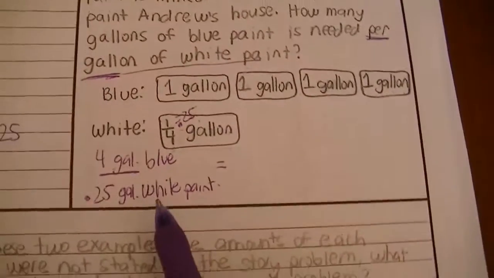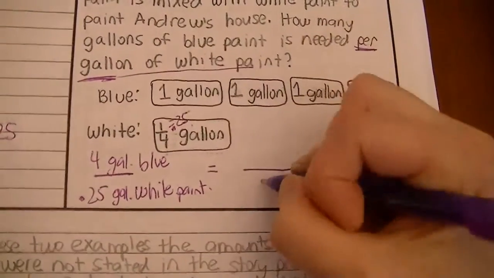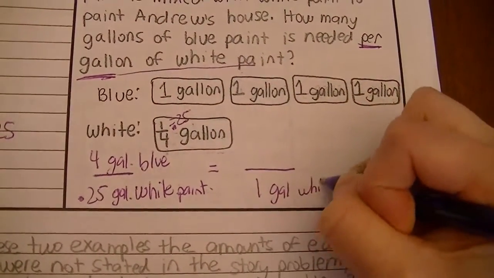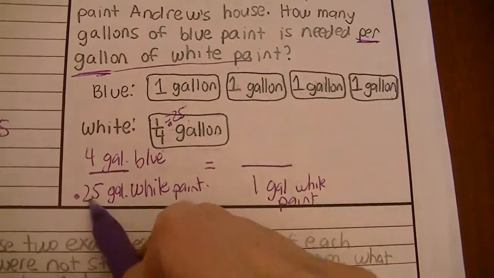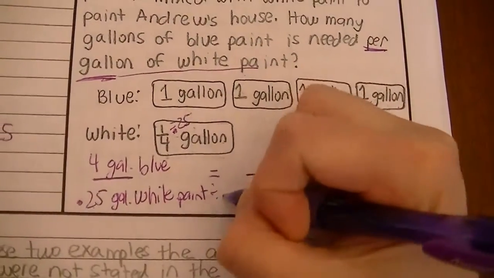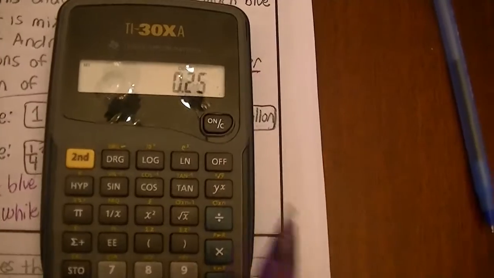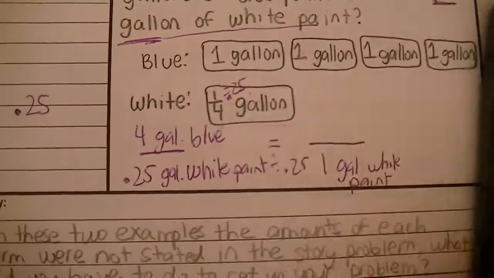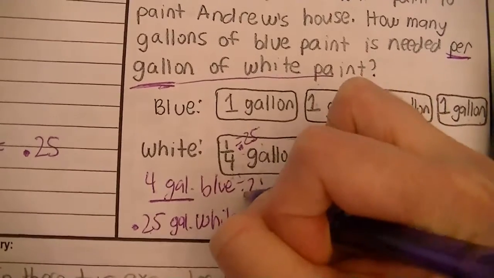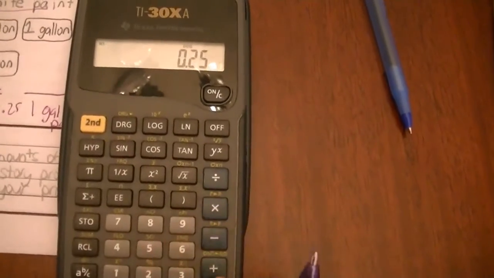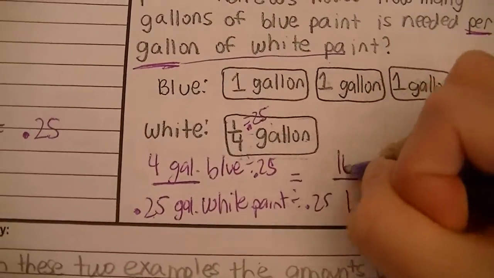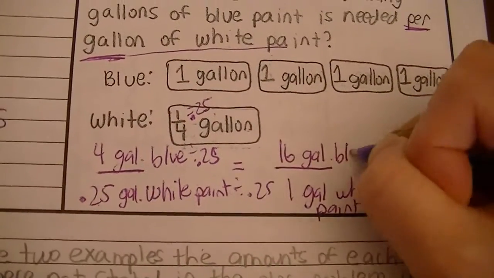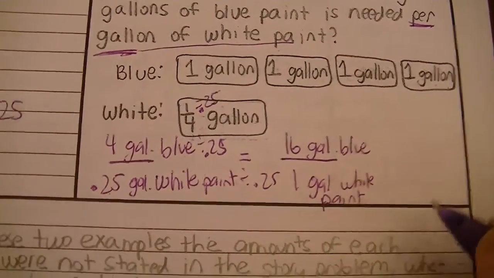And from that ratio, we're going to find its unit rate. They wanted 1 gallon of white paint. So 25 hundredths divided by what number will give you 1? Well, 25 hundredths divided by 25 hundredths equals 1. So now I got to go 4 divided by 25 hundredths, don't forget the decimal, and you get 16. 16 gallons of blue paint per every 1 gallon of white paint.